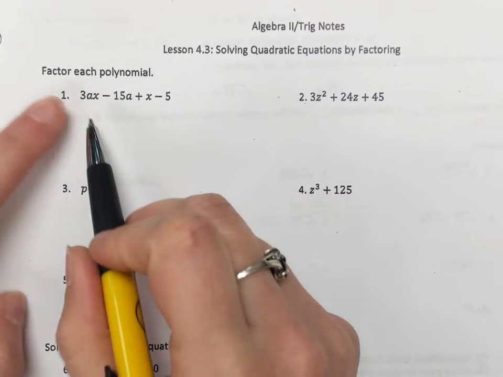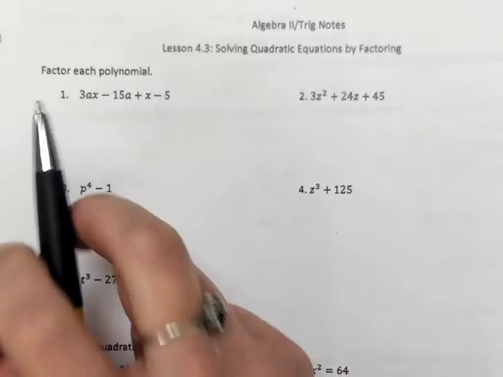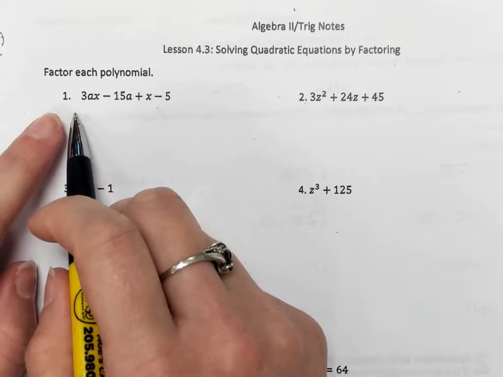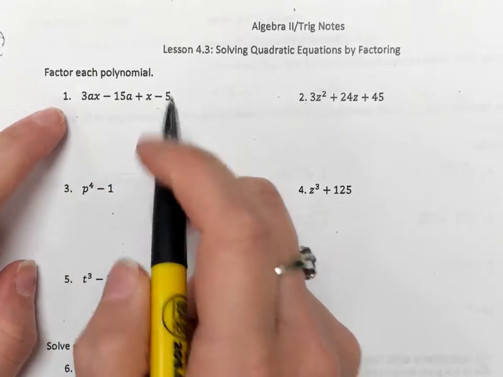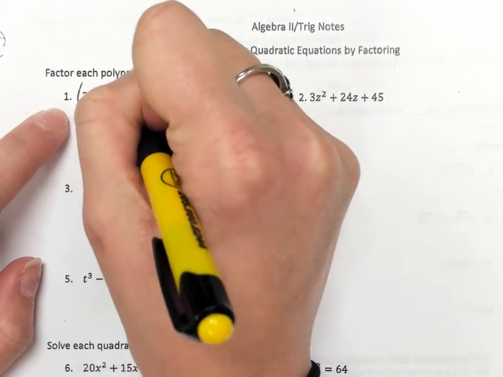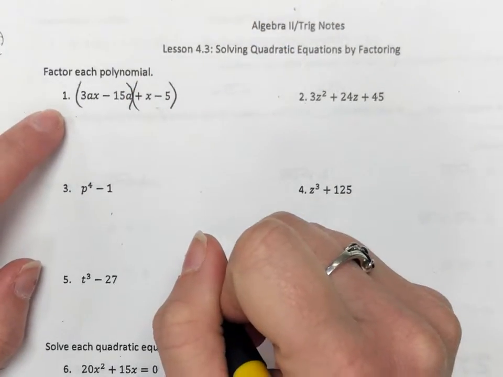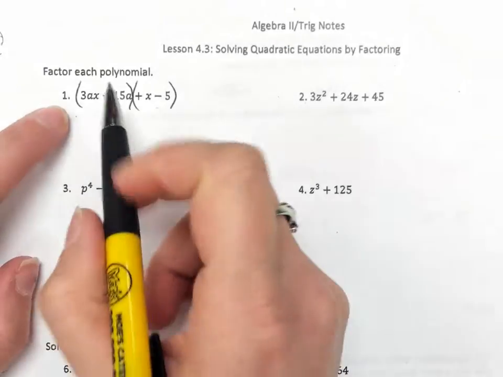How many terms does number 1 have? It has 4, right? So when you have 4 terms, you do grouping. We'll reverse FOIL.